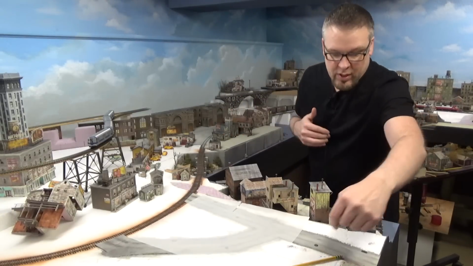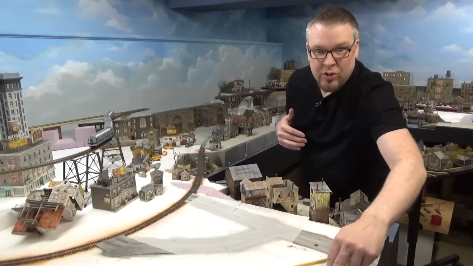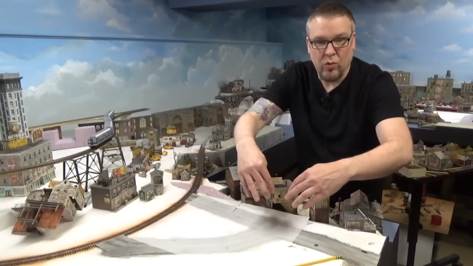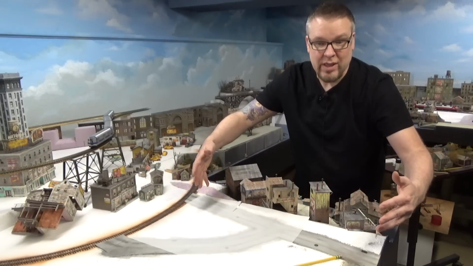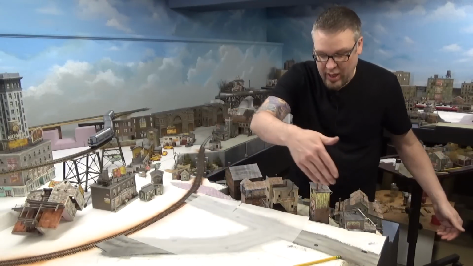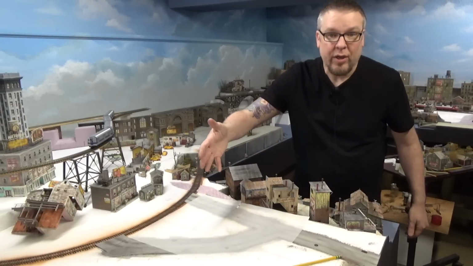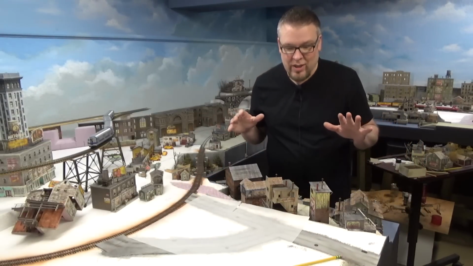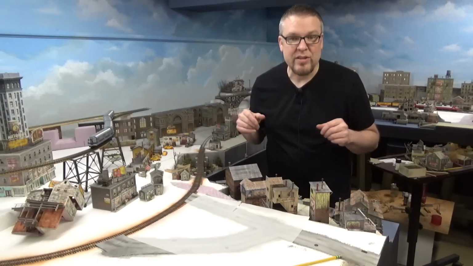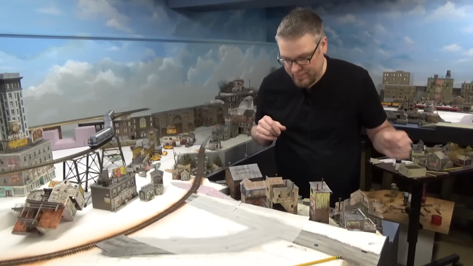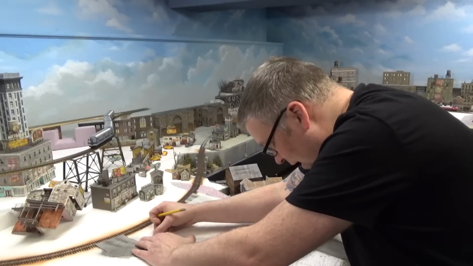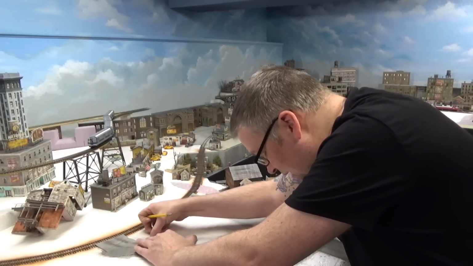For example, we have a cobblestone road here, and maybe this up here was also a cobblestone road at one time, and they tore it out and poured concrete. So I'm attempting to create a little bit of storytelling with this. Okay, so back to the tracing paper. We're creating a template.